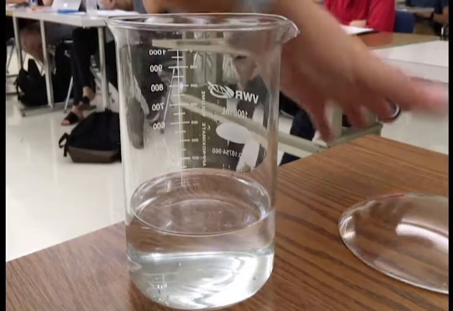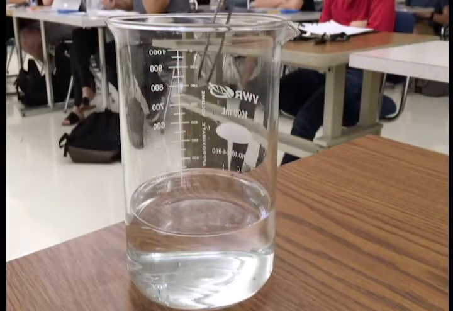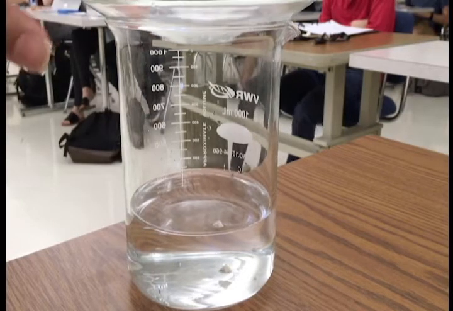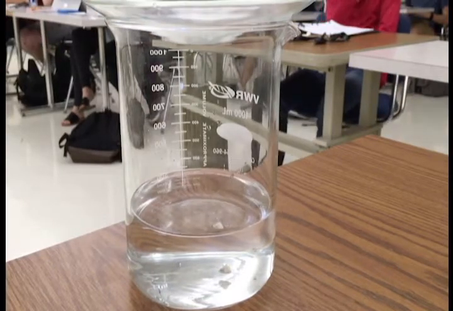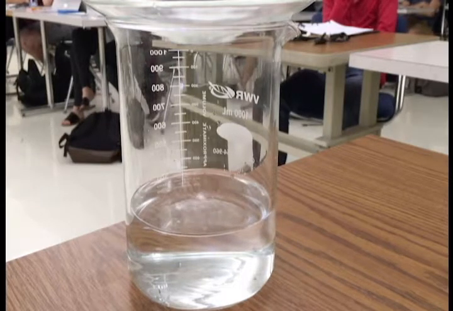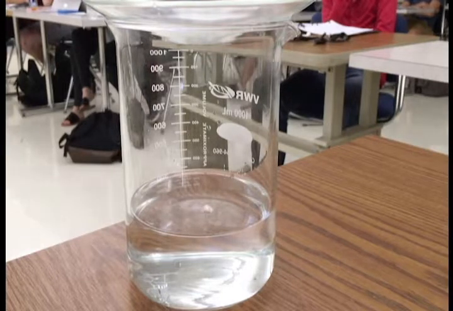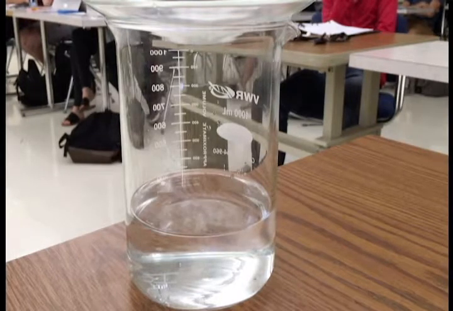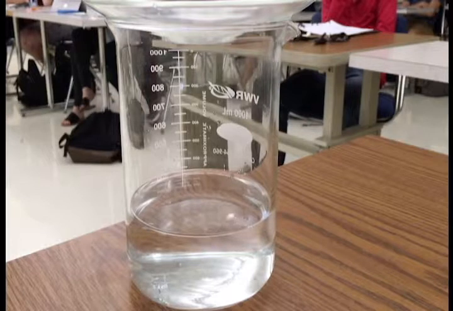Class, let us examine what happens when we put sodium metal in water. I'm going to use some forceps and drop a piece of sodium metal into the water. As you can see, it is starting to rapidly bubble, and it's giving off so much energy that it is moving around the surface of the water.